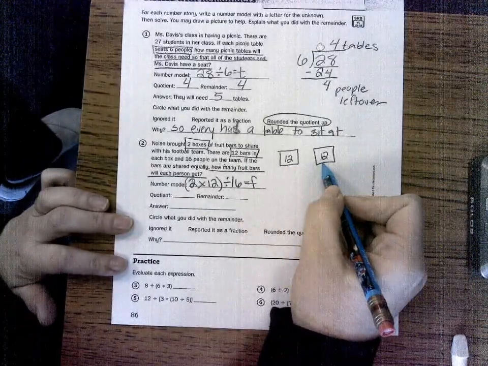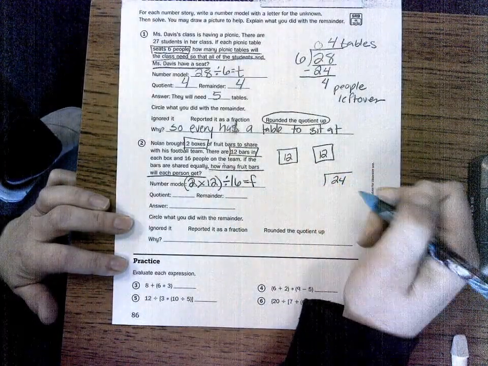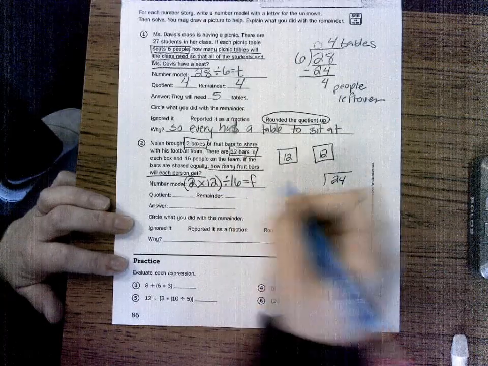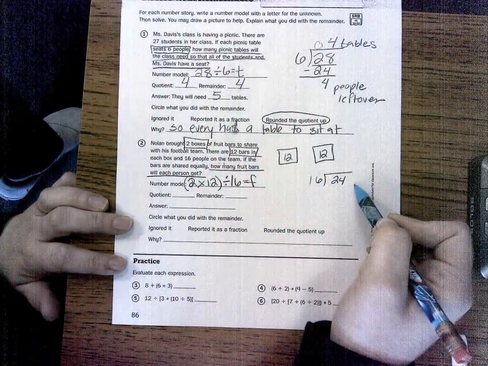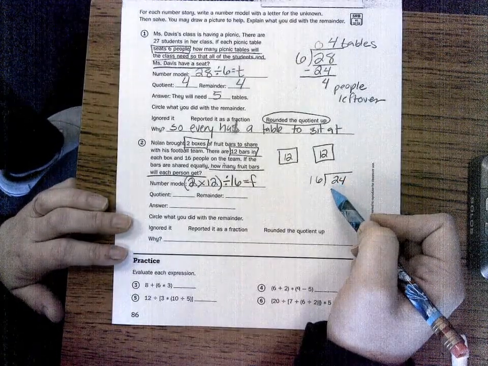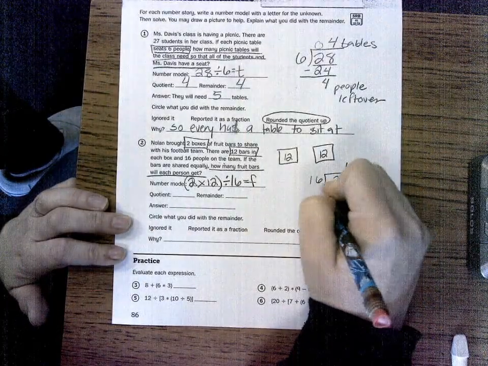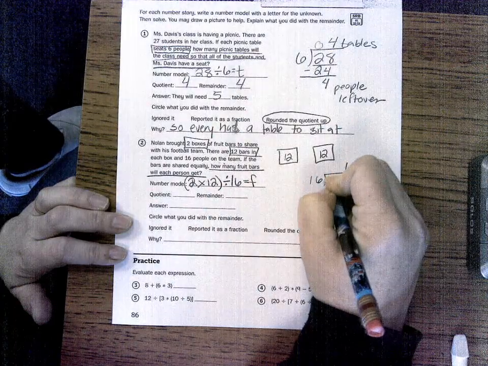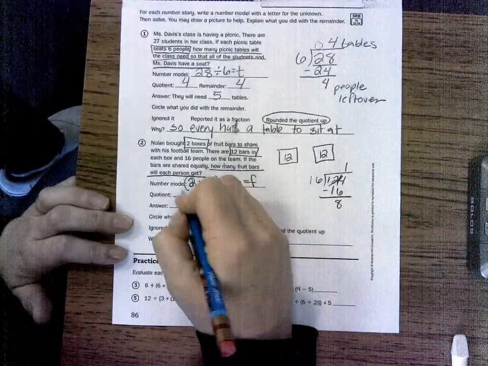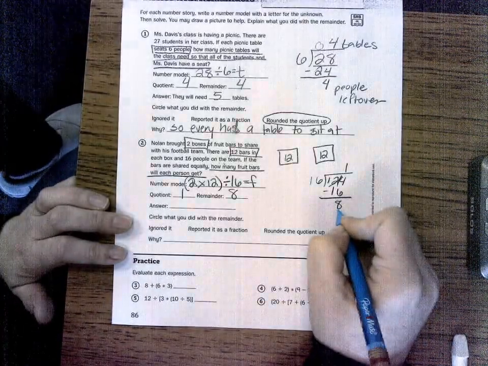Well, what is 12 times 2? It's 24. I'm going to take 24 now and divide by 16. I know that 16 times 1 is 16. That's kind of close to 24. What if I doubled 16 and multiplied it by 2? I'd get 32. Well, that's too much. I'm going to take 1. I need to make sure I regroup when I subtract. So I have 1 remainder 8. So each person's going to get 1 fruit bar, but I have 8 fruit bars left over.